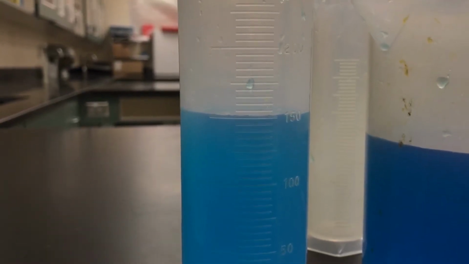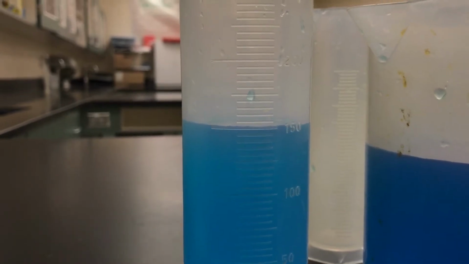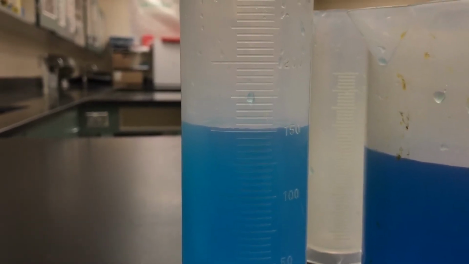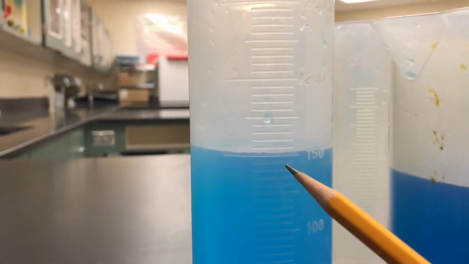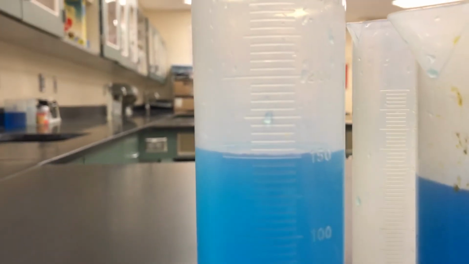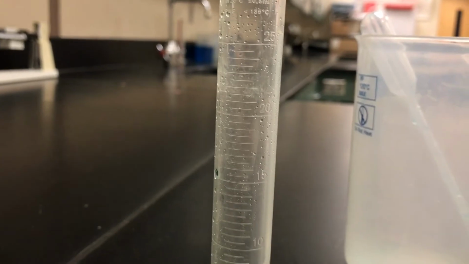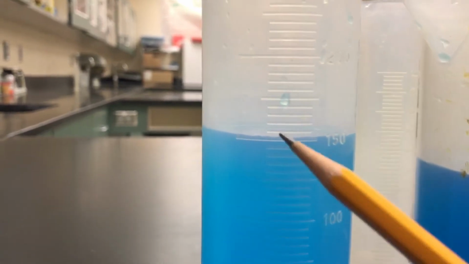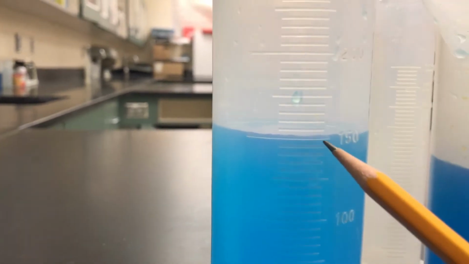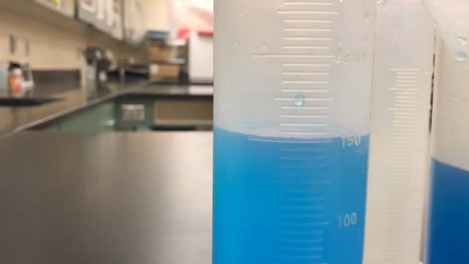Another term that we talked about: when you look at a graduated cylinder and the edges are curved up, that curve in the water is called the meniscus, and it happens because water has a slight charge to it. Depending on how skinny your graduated cylinder is, it may curve up on the sides a little bit. This one doesn't really have much of a curve, but a lot of times with a real skinny one, it will. If you ever see that, you need to measure from the bottom of the meniscus.